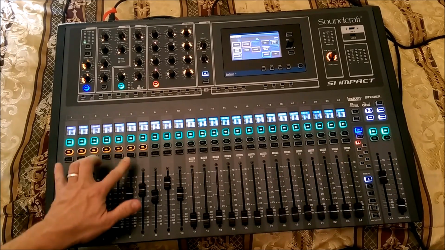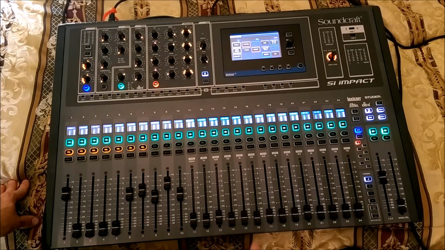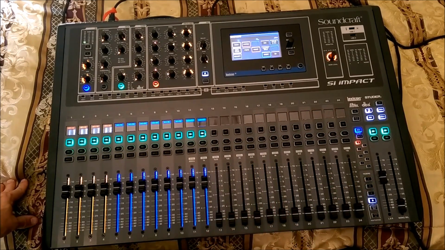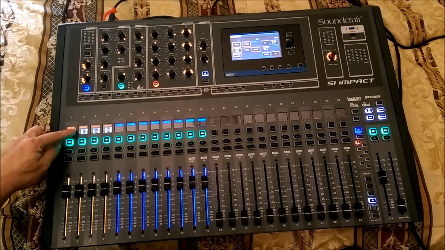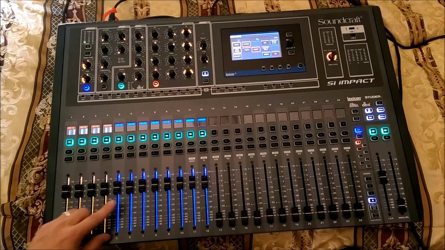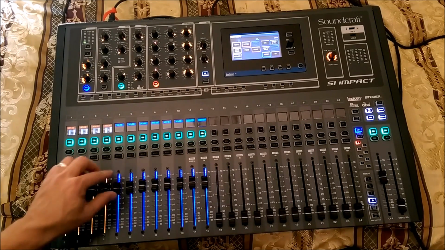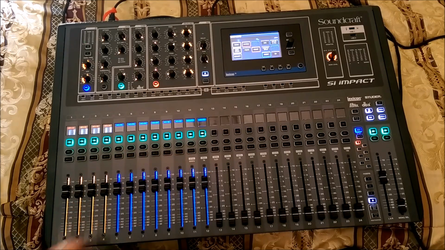You can see what's selected, what's assigned to that VCA. And then you go to fader layer D. And you can see your matrices and your VCAs. So now anything that you've assigned to VCA 1, you can turn it up or down. So whether you want to put drums here, guitars here, keys here, and so forth, you can do all of that.